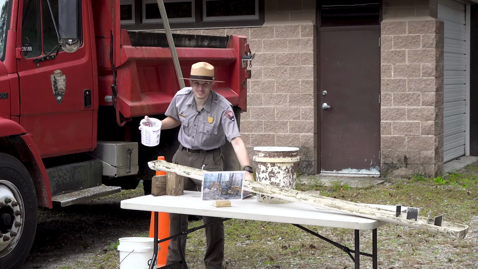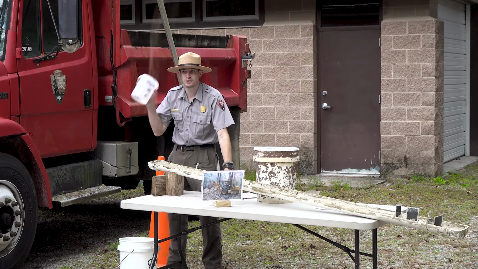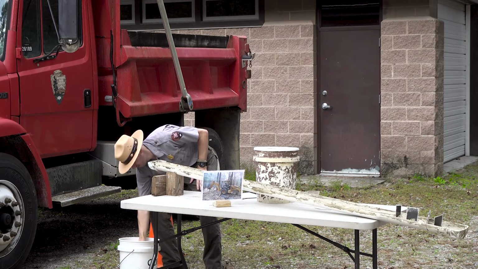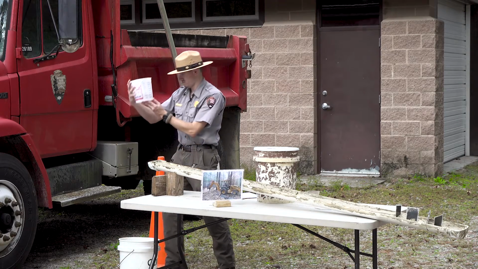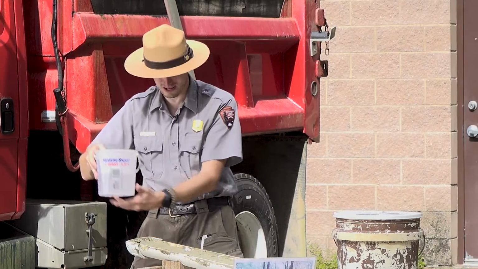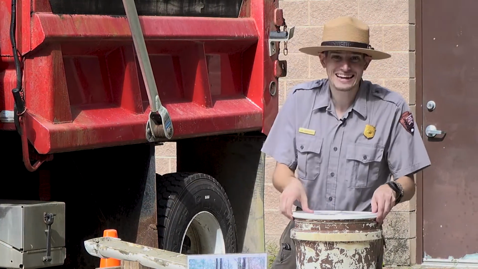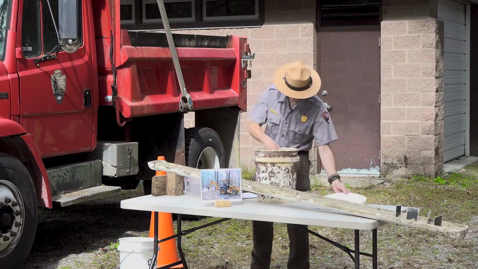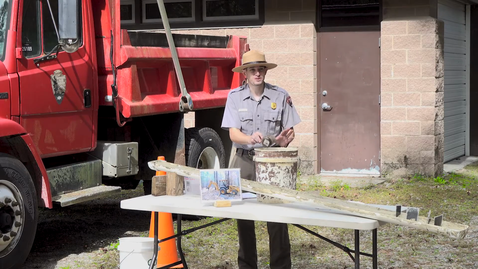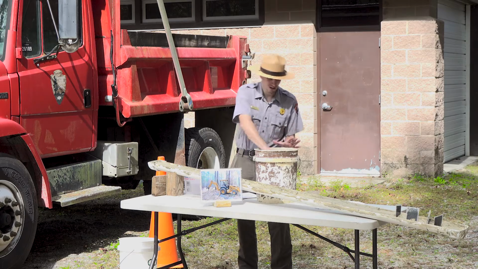Now, the first thing we need is half a pitcher of rain. There we go, right there, about halfway. Now, the second thing we need is half a cup of topsoil.